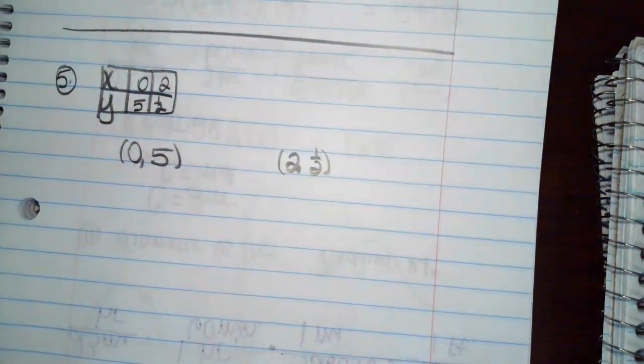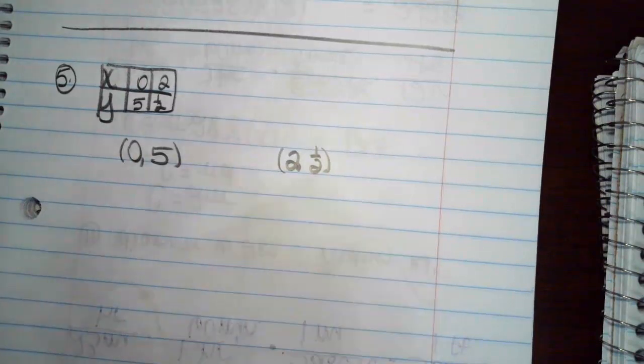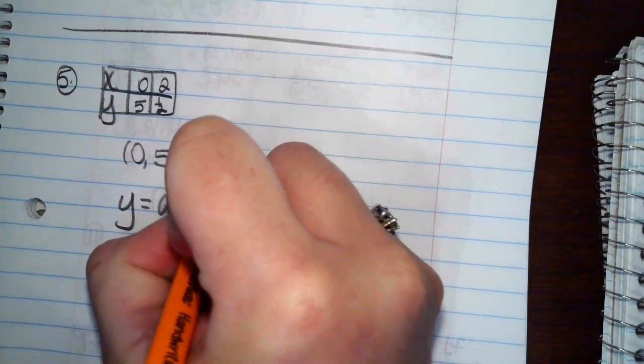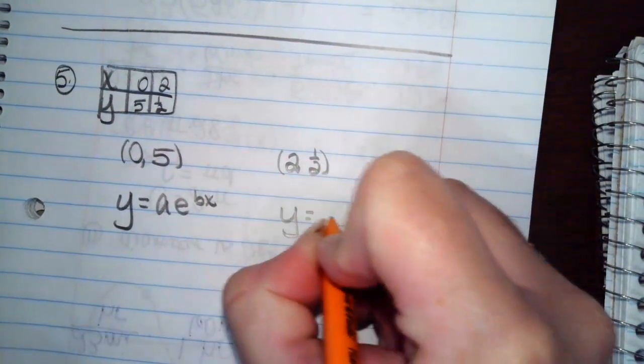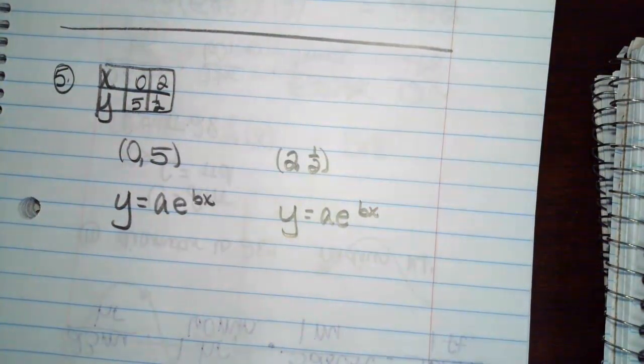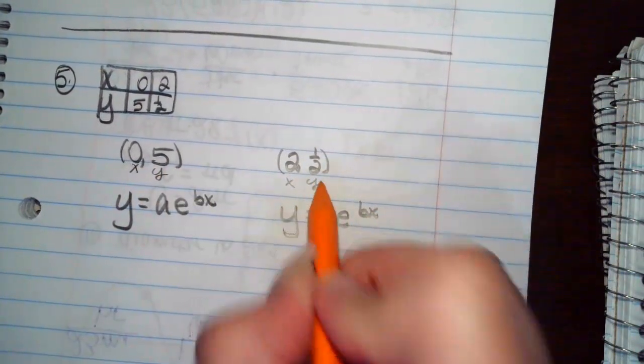Okay? So looking at that, I need to find an exponential model of y equals a e to the bx. So what we know so far is that this is an xy coordinate and this is an xy coordinate.